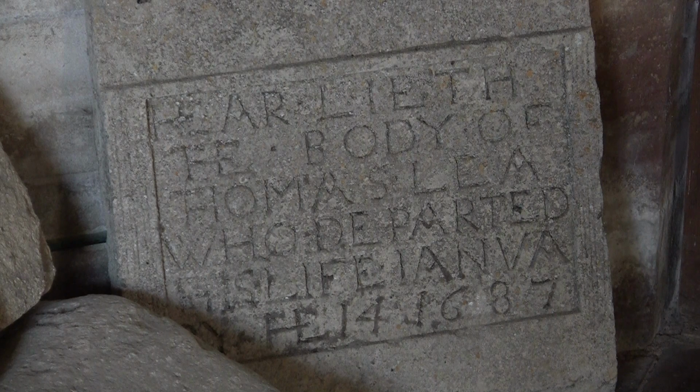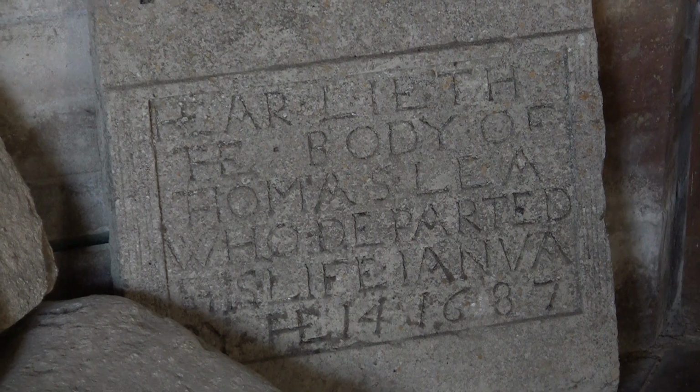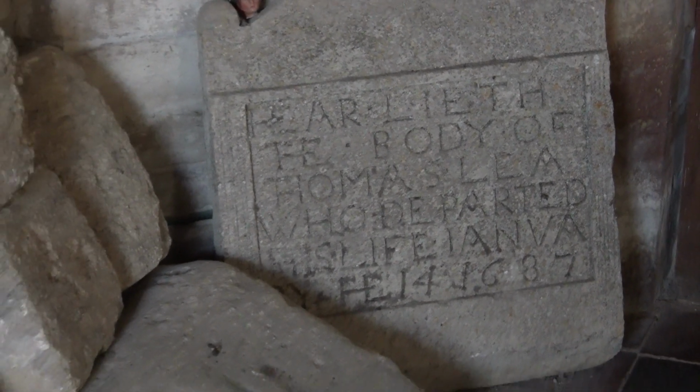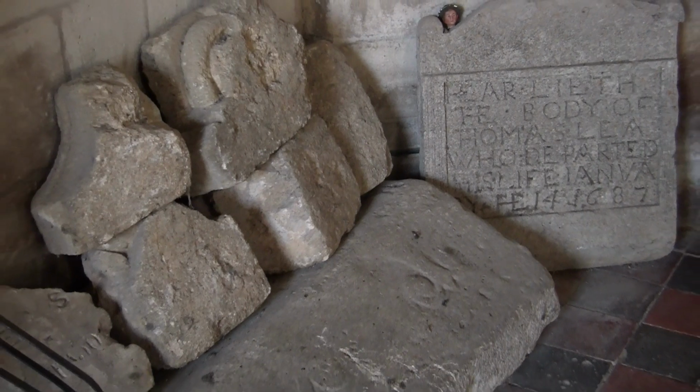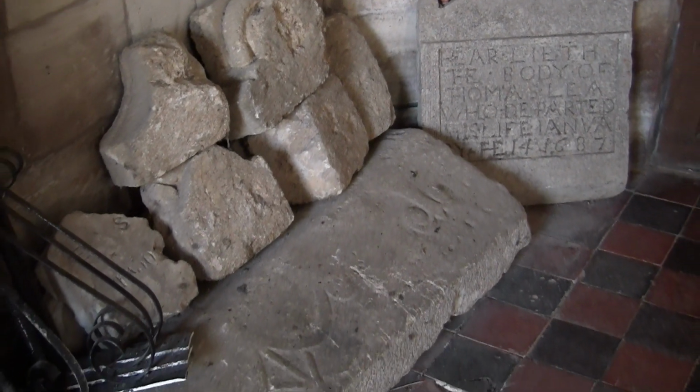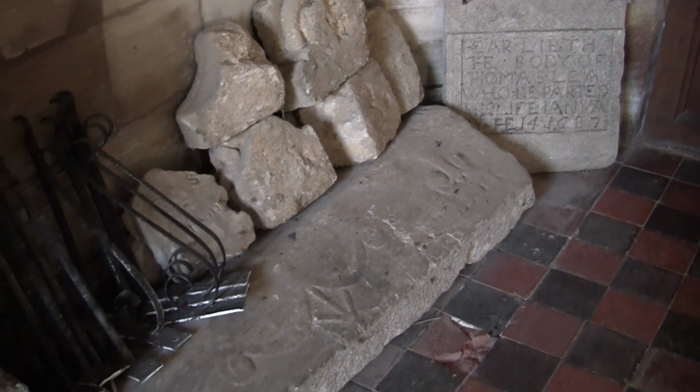Here lieth the body of Thomas Lee, who departed this life January the 14th, 1687. On the floor at the far west end of the nave, there are a few fragments of carved stone.